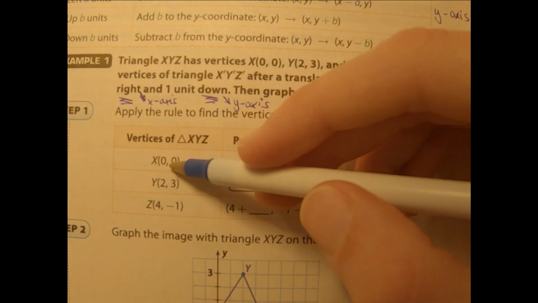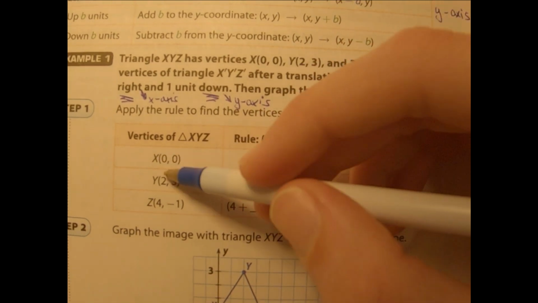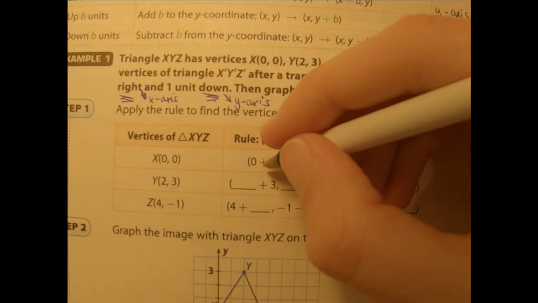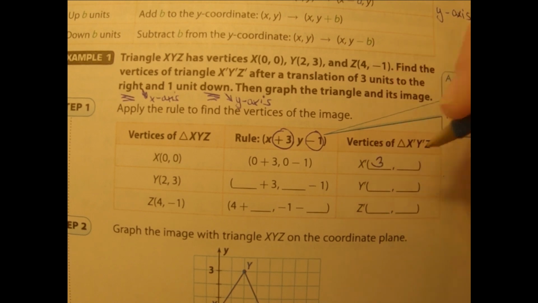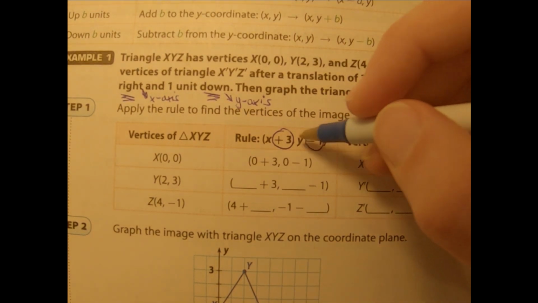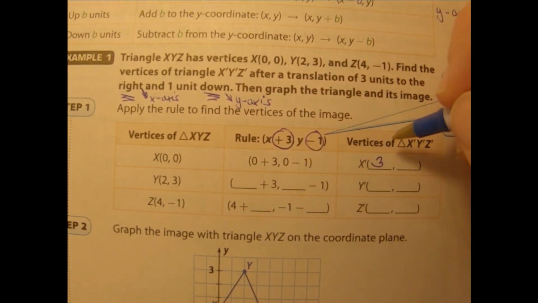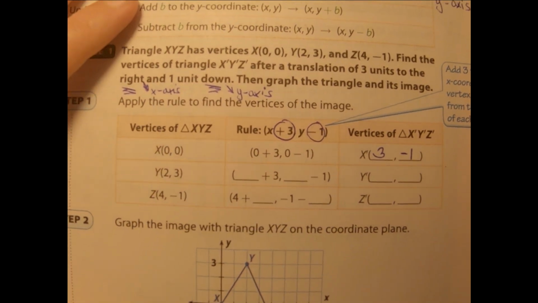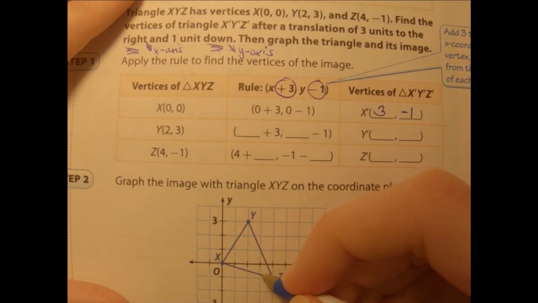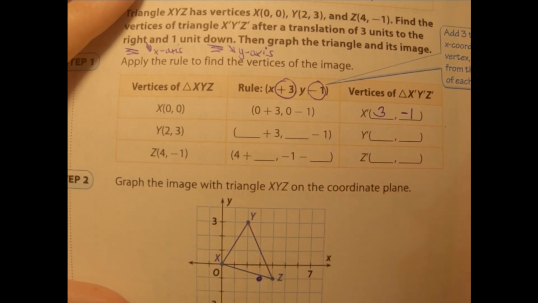So in the case of X at 0, 0, I'm going to add 0 plus the rule of 3 to the right to get a new coordinate for x as just 3. And if I'm taking 1 away to move down from y, I'm going to do 0 minus 1, which is -1. So my new X coordinate, and I will locate it, should be at 3, -1. So first the X, 3, -1.